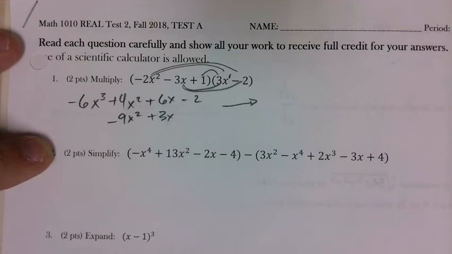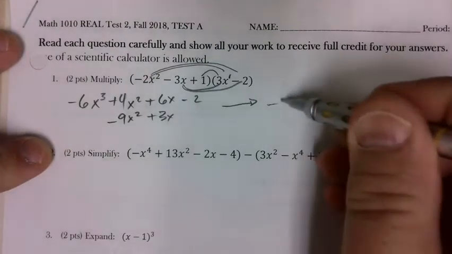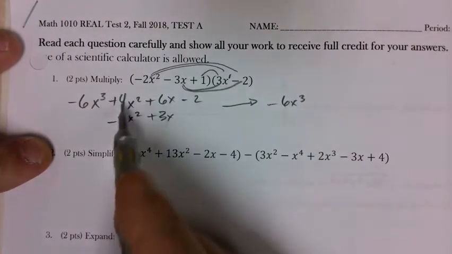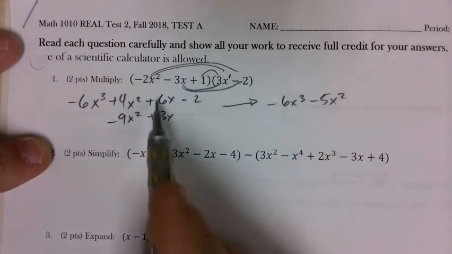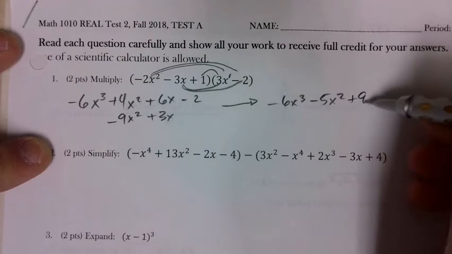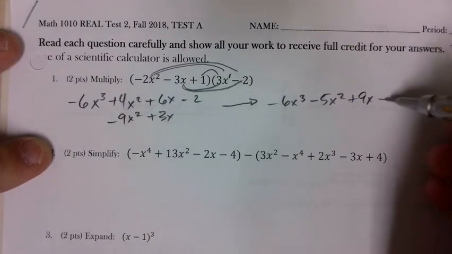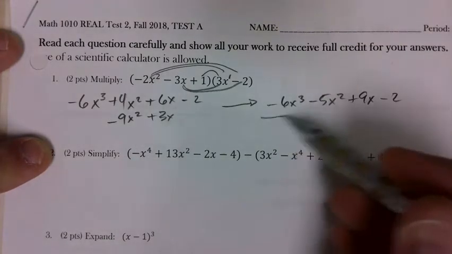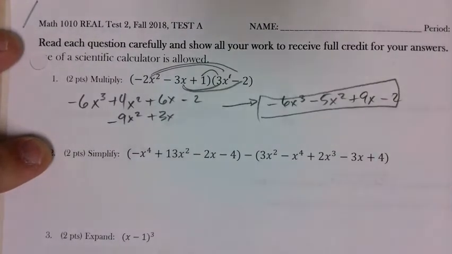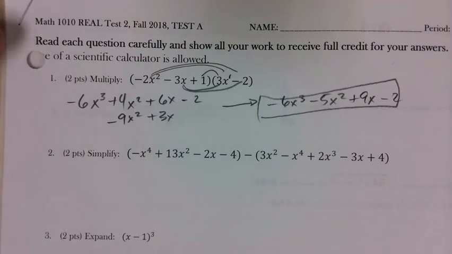The way I like to do it, I've stacked all my like terms, so I've got negative 6x cubed. Negative 4 minus 9 is a negative 5x squared. 6 plus 3 is a positive 9x. And minus 2, it's in standard form. I haven't forgotten anything. There's my answer. That's a horrible box. Okay, simplify.